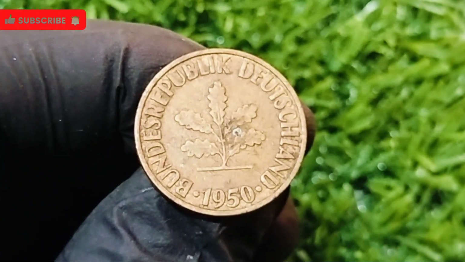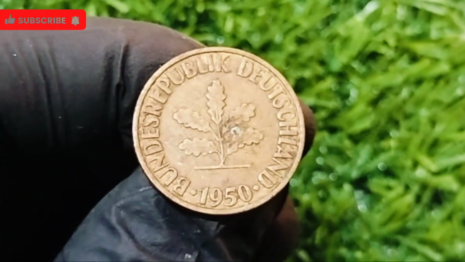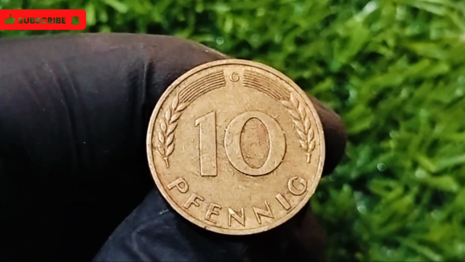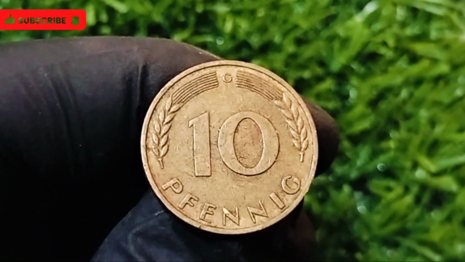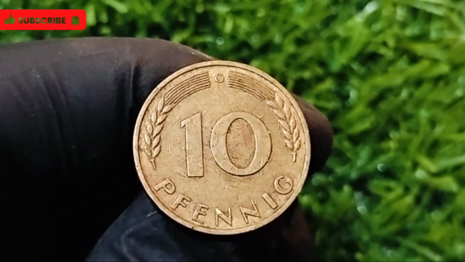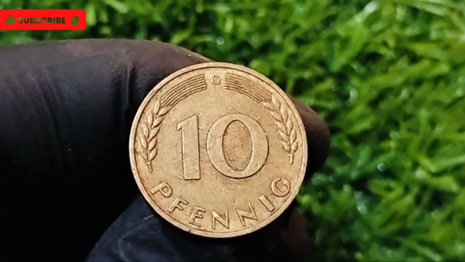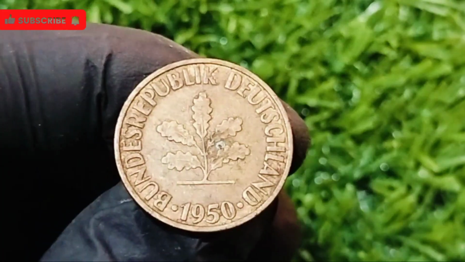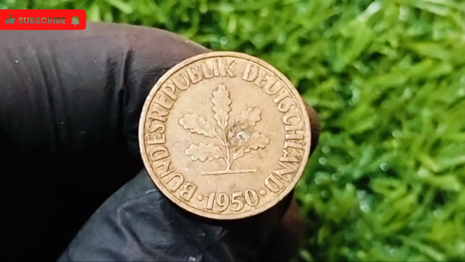The 10 Pfennig coin of 1950 thus emerged as one of the earliest fully regularized issues of the newly formed Federal Republic of Germany. It came at a time when the nation was still experiencing the early years of the Wirtschaftswunder economic miracle, a period of rapid industrial growth, infrastructural rebuilding, and social development fueled by the Marshall Plan, economic reforms, and the industrious spirit of the German people.